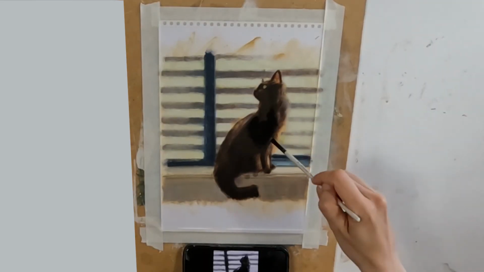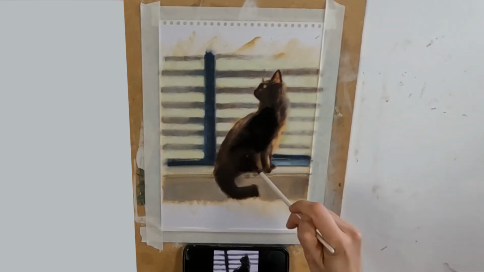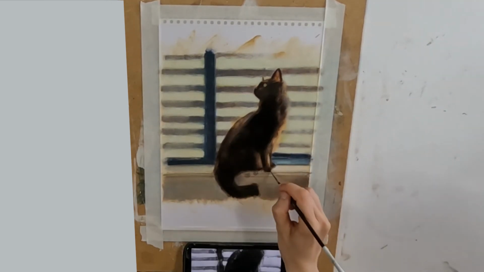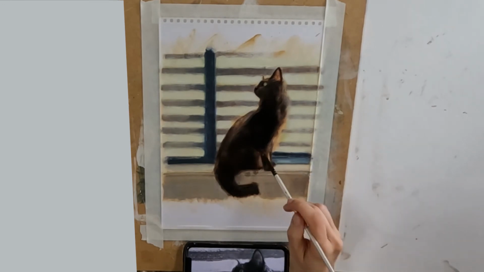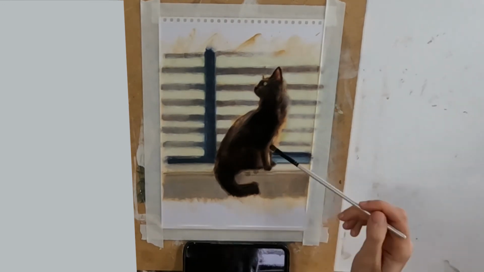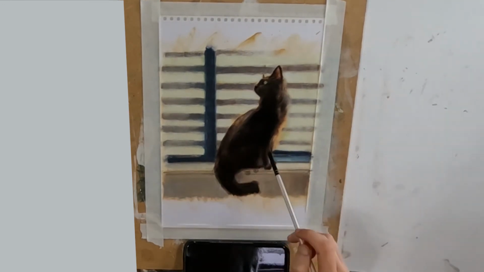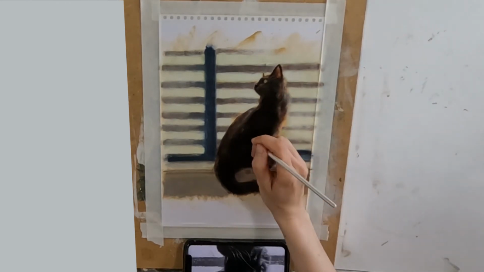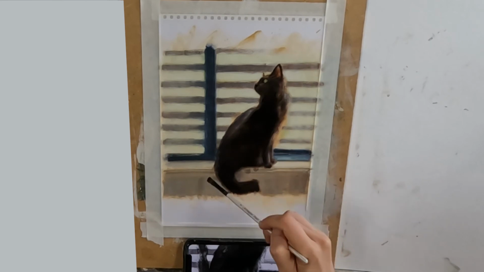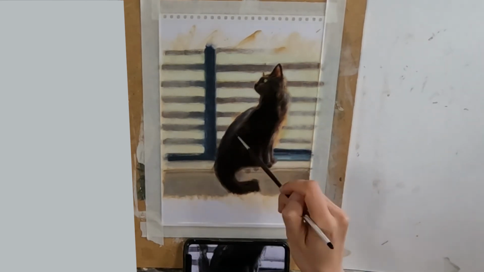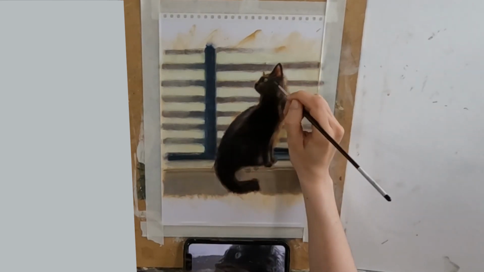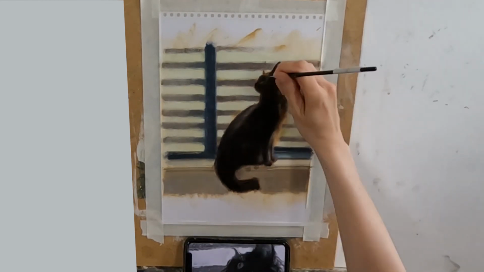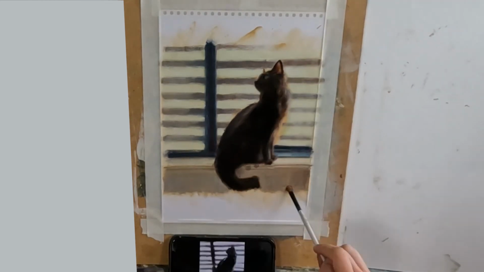I also don't want to go too heavy on my blues for my shaded areas, remembering that everything is in relation to what is around it. So the wall directly underneath the cat needs to be cooler than our really warm sunny areas, but the colour of the wall is still a neutral brown. If I go too heavy on the blue, I will lose that realistic effect of a cat sat in a really sunny spot, which is what I want.